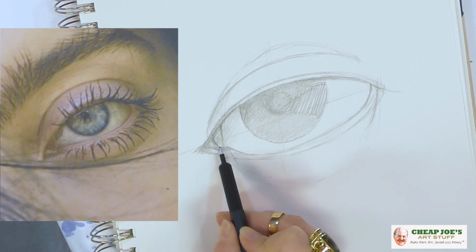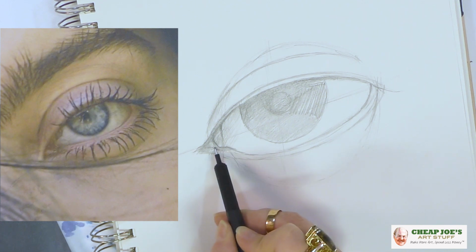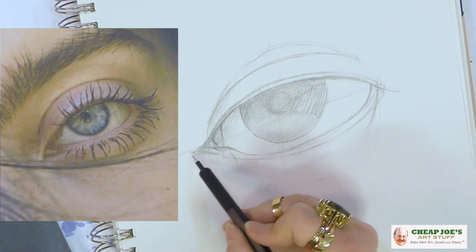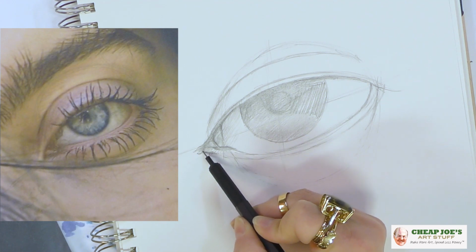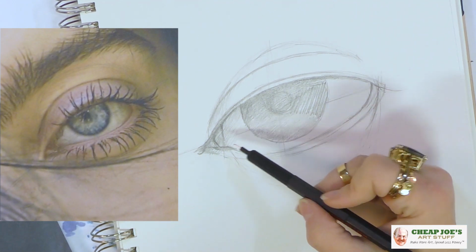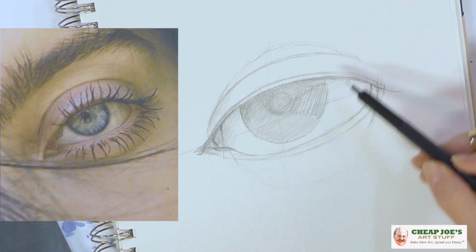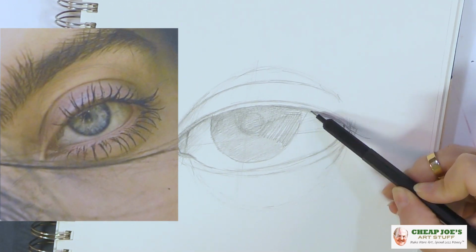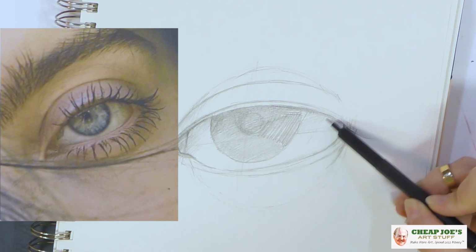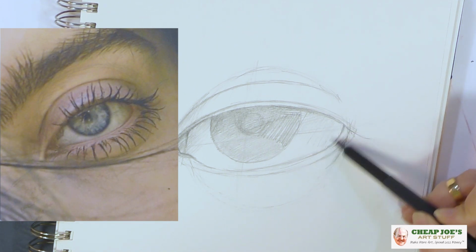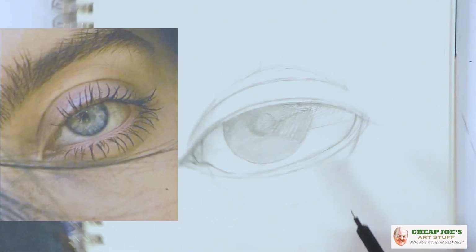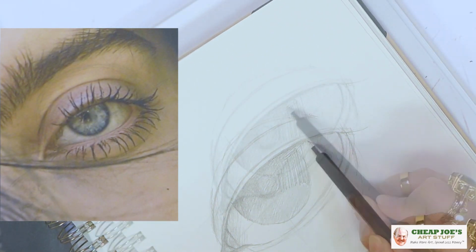And it's a shame, because that's a cool little feature of the eye, that little bit of extra hardware in there. So we're going to continue to lay in the way that the shadows are cast across this.